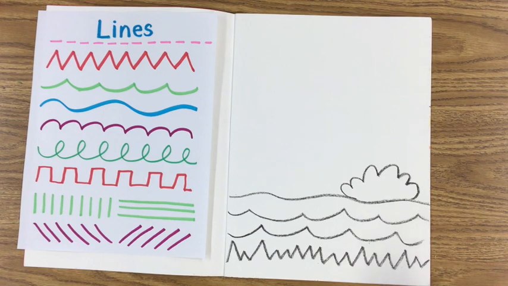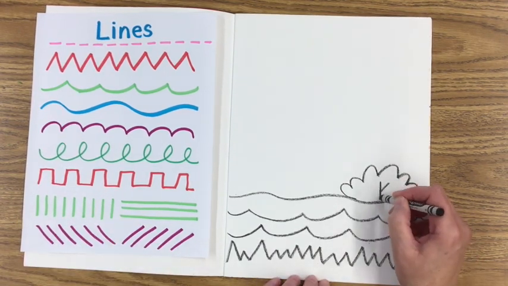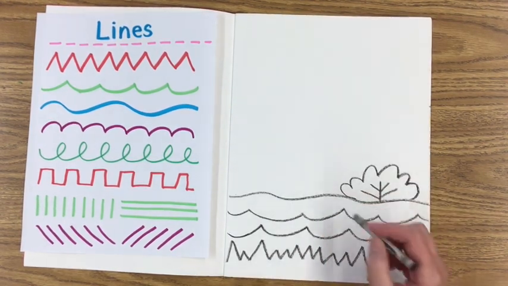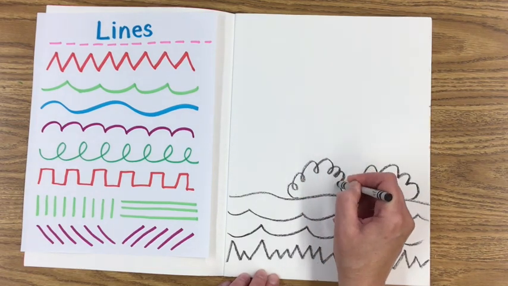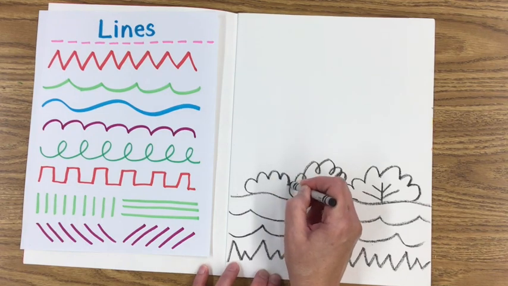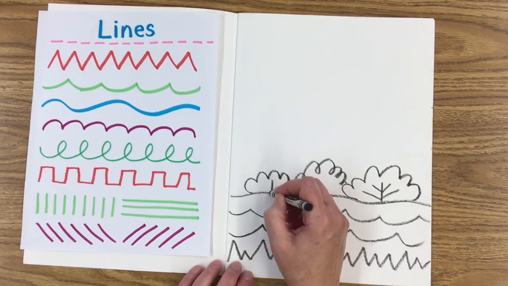And inside that bush, I'm going to give it a little bit of structure with a vertical line and a couple of diagonals. I'm going to use a loop-de-loo line, and I'm going to bring it right next to the first bush, and then a smaller one over here. Let's put a couple lines in there too.